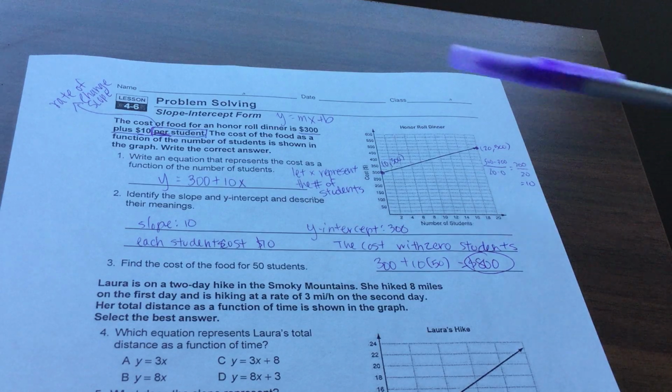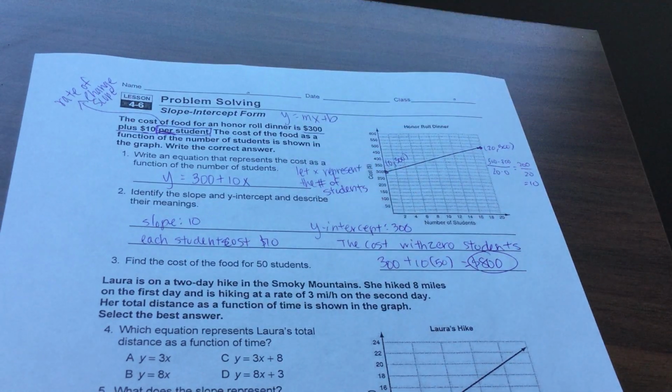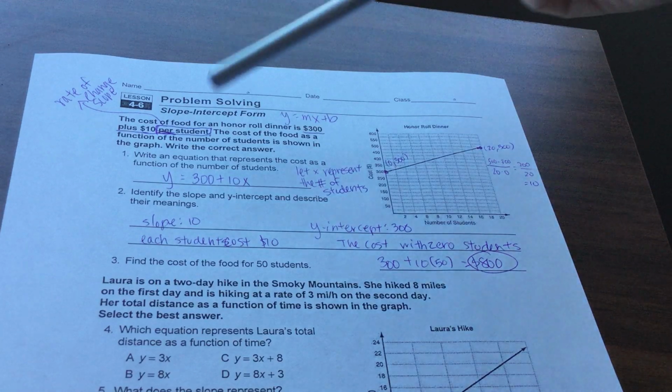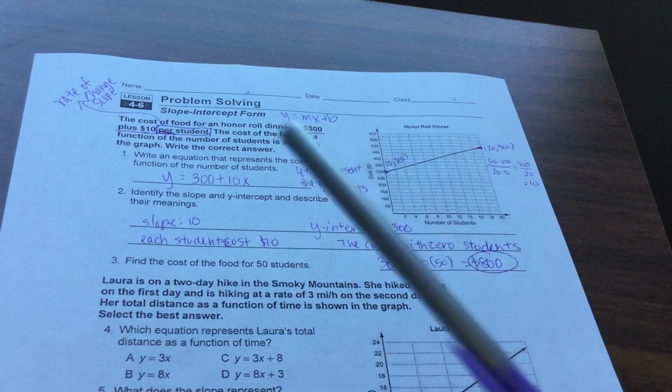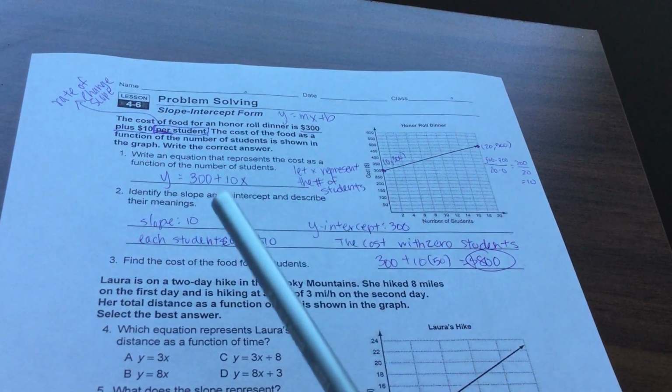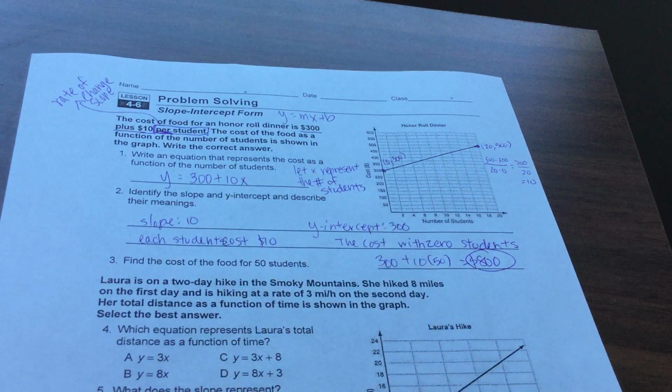So that is how you would take this linear relationship. It's a constant rate of change of $10 per student. Represent it as an equation and use that equation to solve a problem.